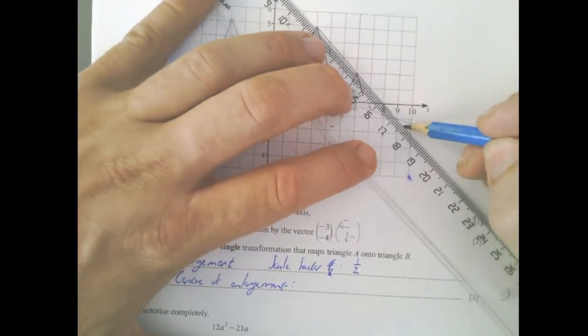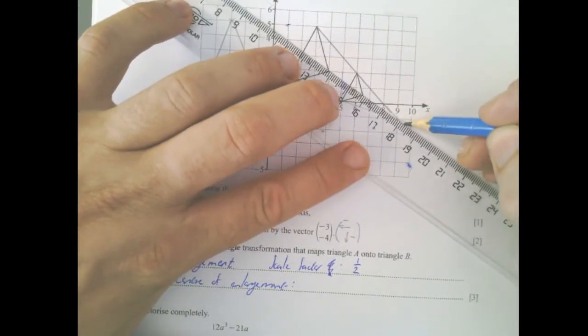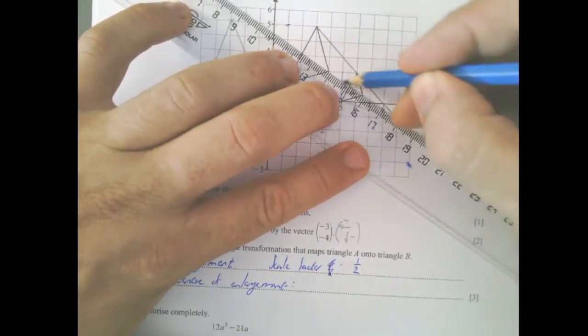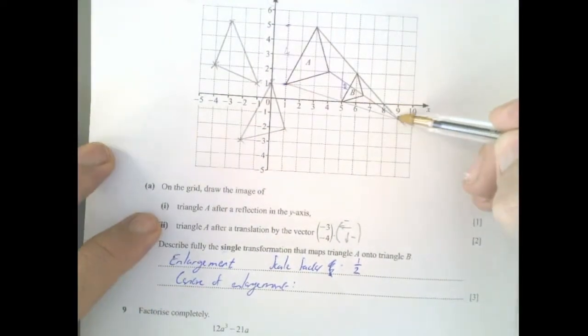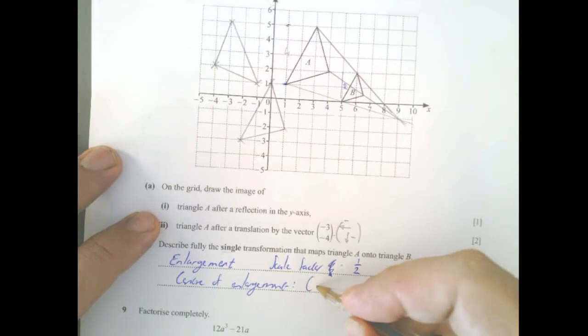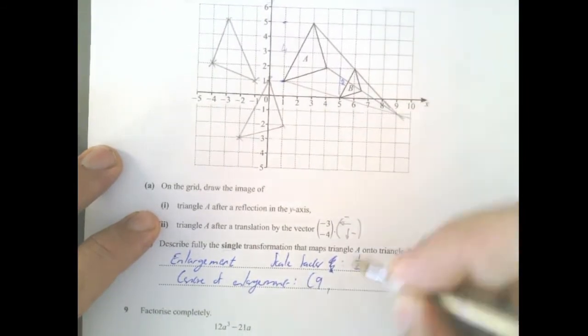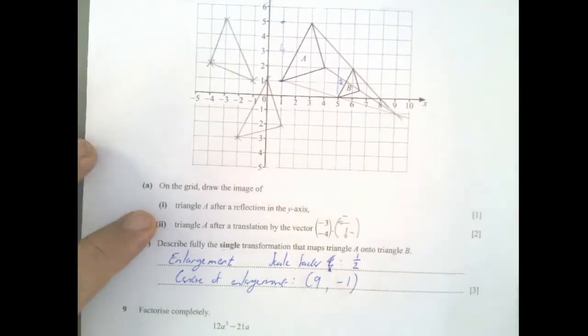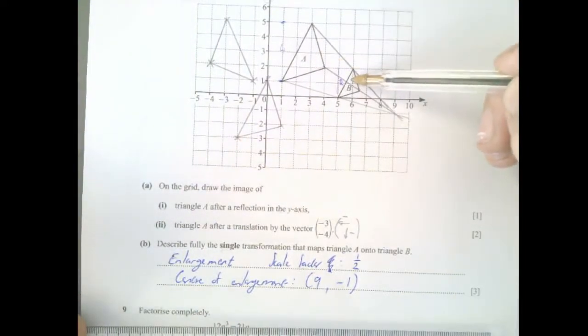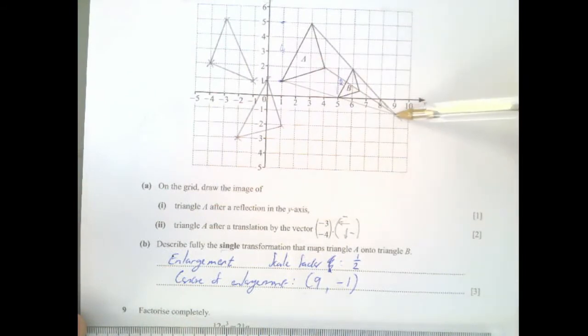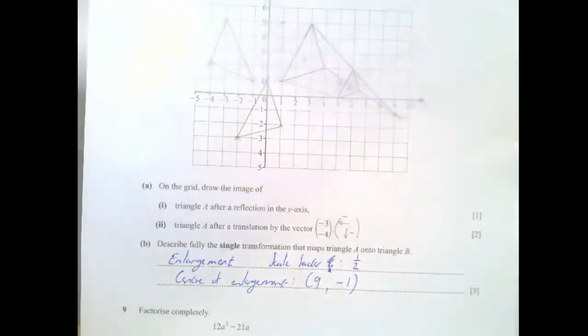That line is too short. And they should all come together in the same spot. Okay, so our center of enlargement there, along the corridor is 9. Down the stairs, -1. Okay, just to say again, a negative enlargement means the enlargement would have been on the opposite side of the center. So for a negative enlargement, this B should have been over here and flipped over. Okay, that's why it's just only a half.